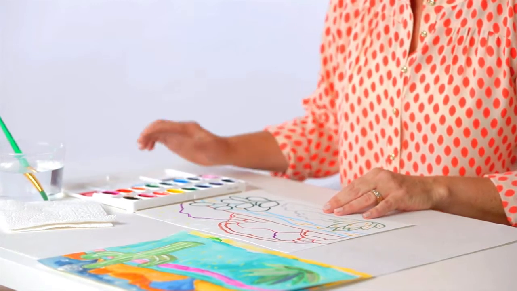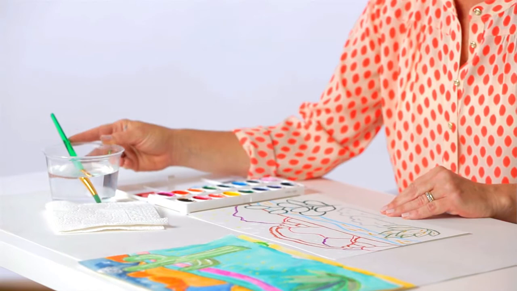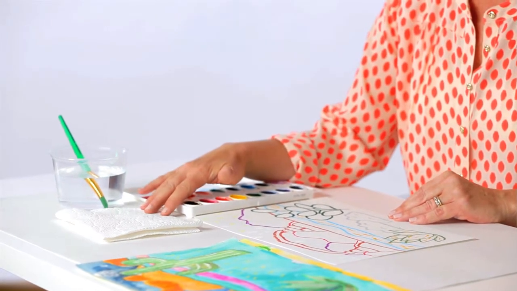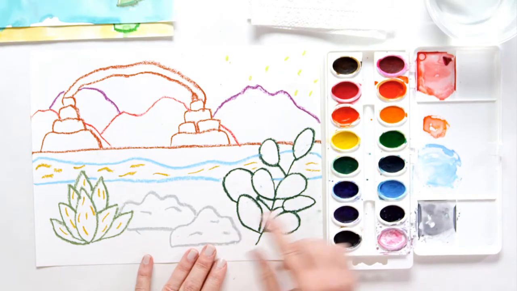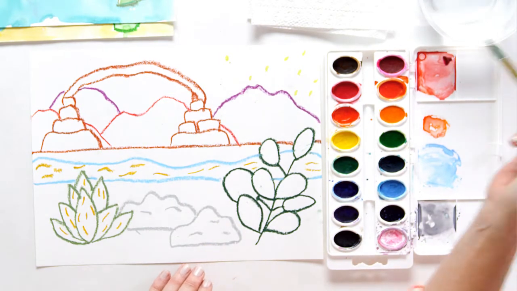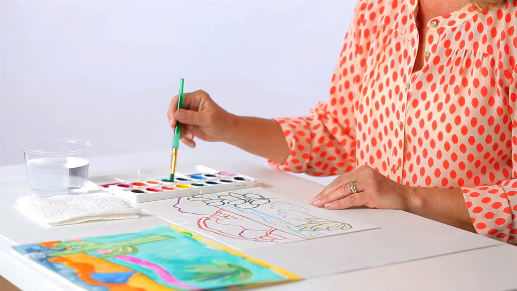On your table, you should have a tray of watercolor paints. You should also have access to some water, and it's not necessary, but if you have a paper towel or a sponge, that's great. If you don't have that, we're going to use the placemat to clean your brushes as well. So I'm going to start, I think I'll start at the bottom. You're going to take your brush and just kind of pick a color, and I'm going to stick with this green.